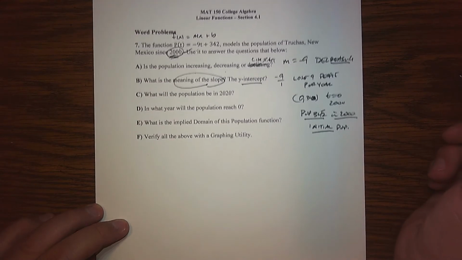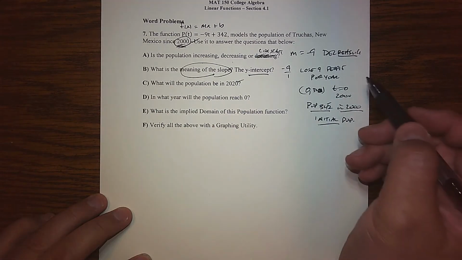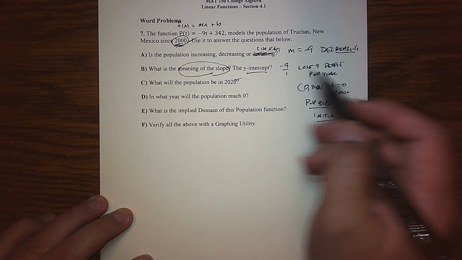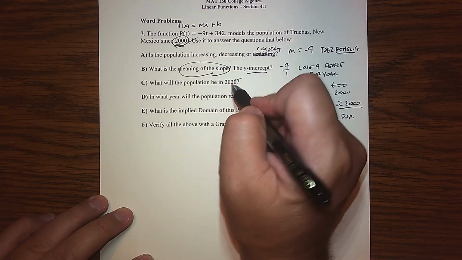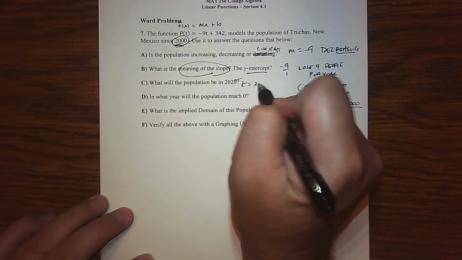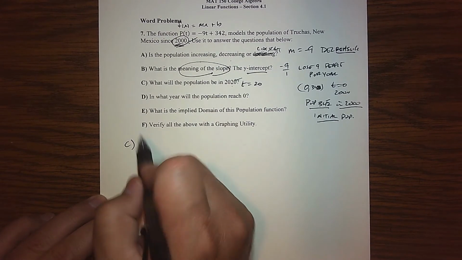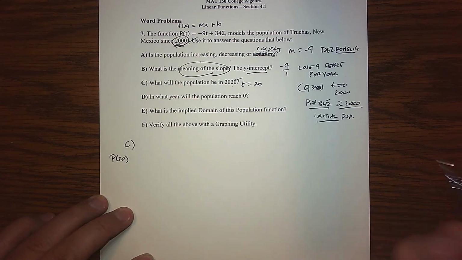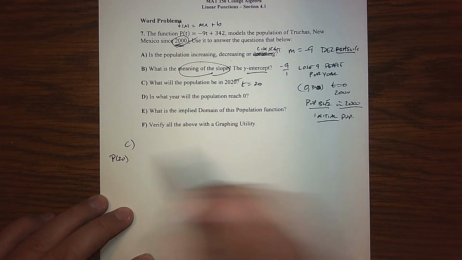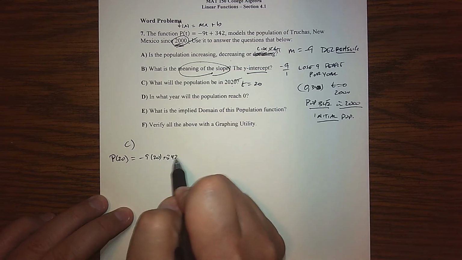Okay, so next question. What will the population be in the year 2020? Again, we have to be very careful here, because we started this model in the year 2000. So in 2020, that means t is equal to 20. To use my function language, we're trying to find what is p of 20. Just like we've been doing in the past, we plug that value in.